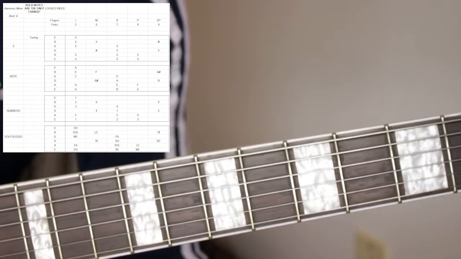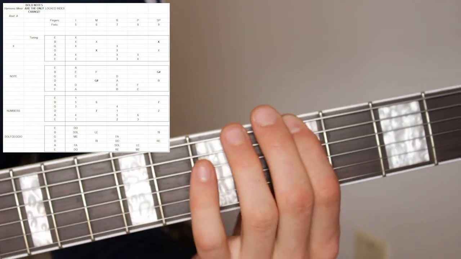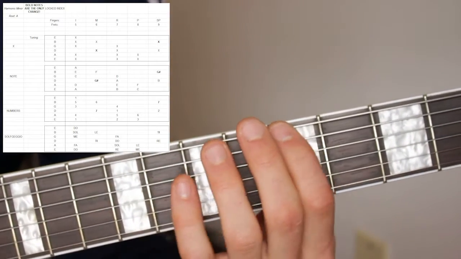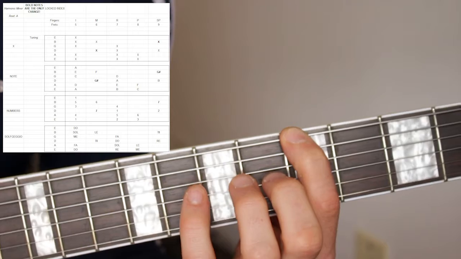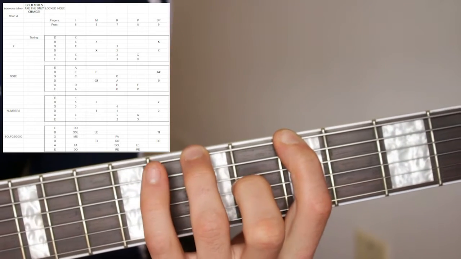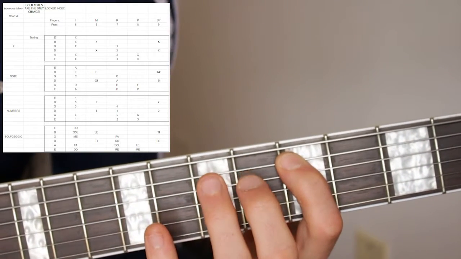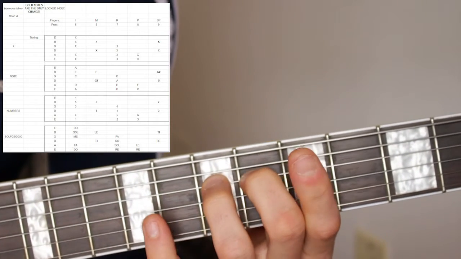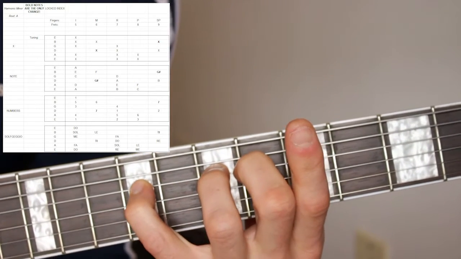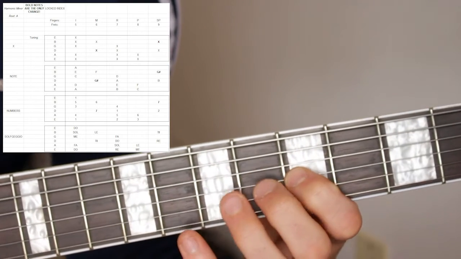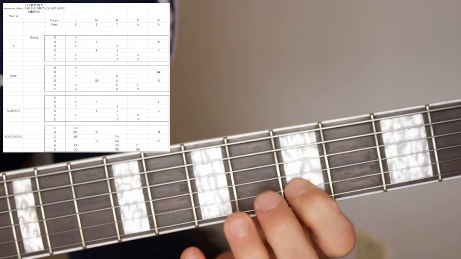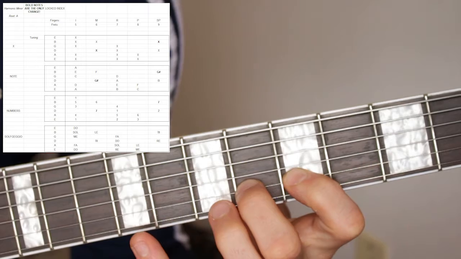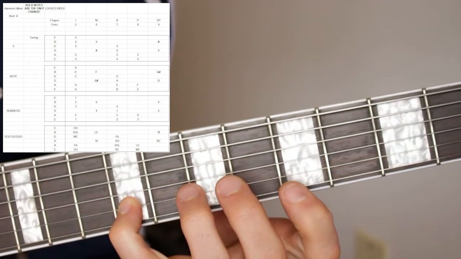Okay, so let's do it now with note names. On the 5th fret position, A, B, C, D, E, F, G sharp, A, super pinky to B, C, D, E, F, super pinky to G sharp, and A.